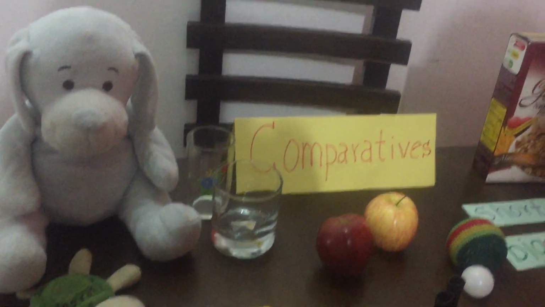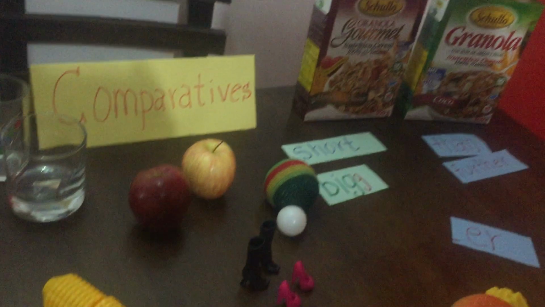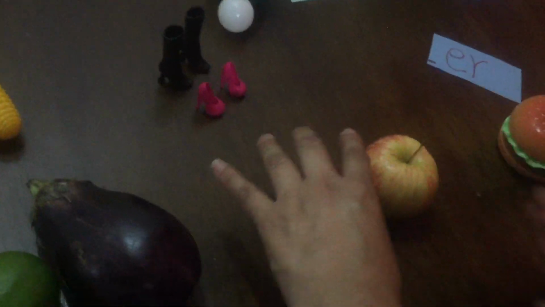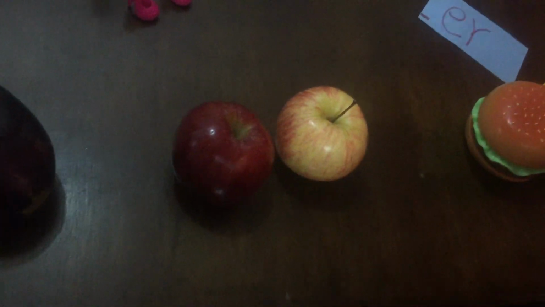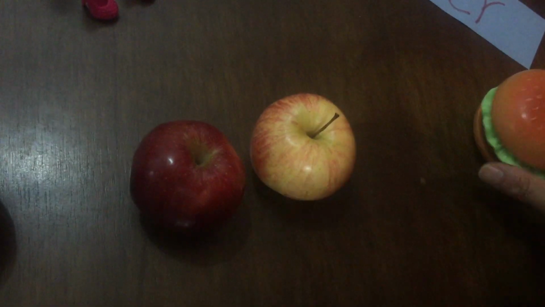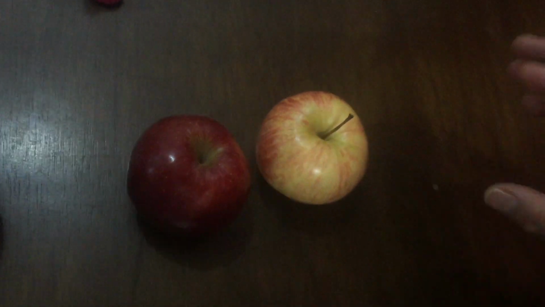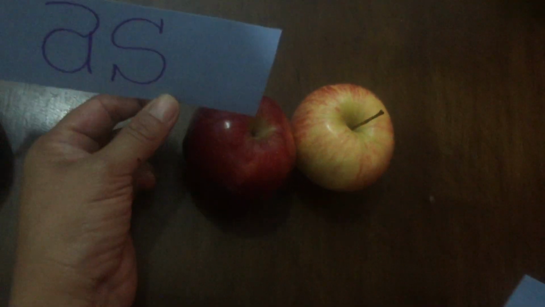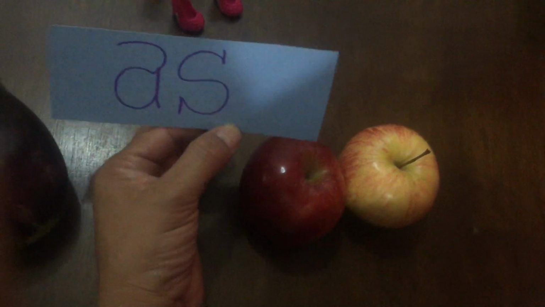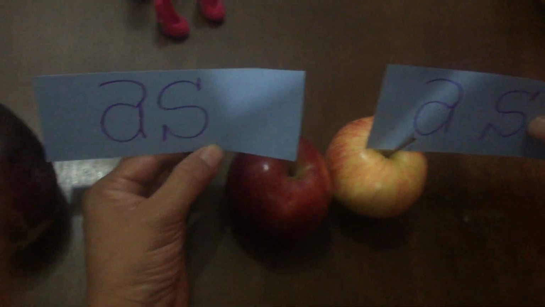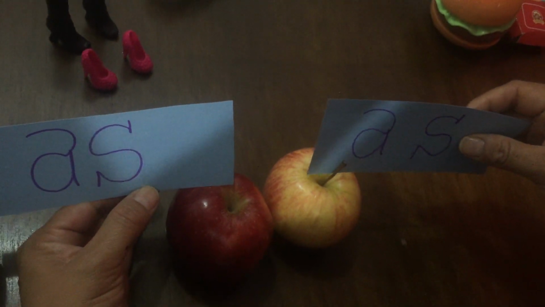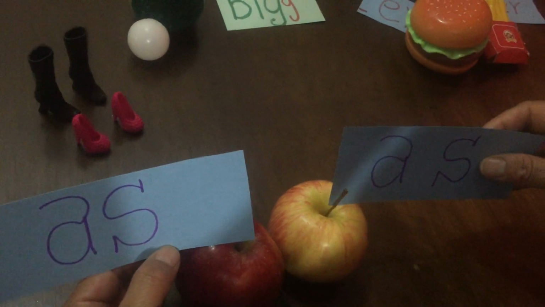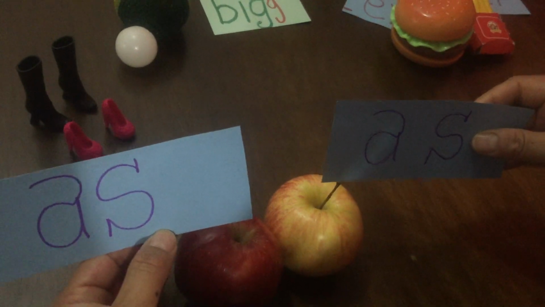Okay? So these are about the comparative, but what about if we want to make a comparative with almost the same groups? For example, here we have two apples. So when we have two things that are the same, we can also compare it with a similarity. In this case, we are going to say, okay, the first apple is as delicious as the second one.